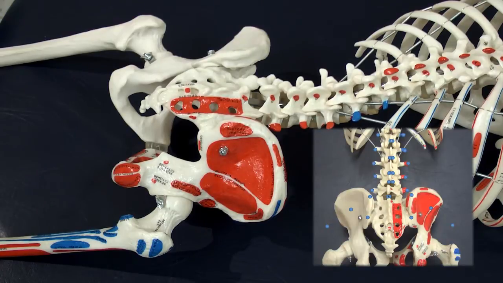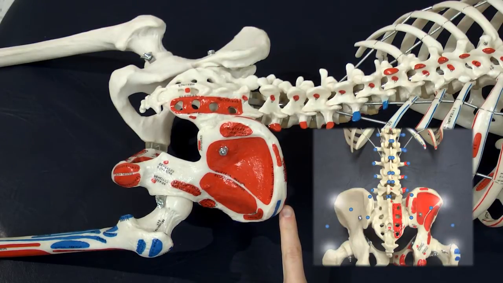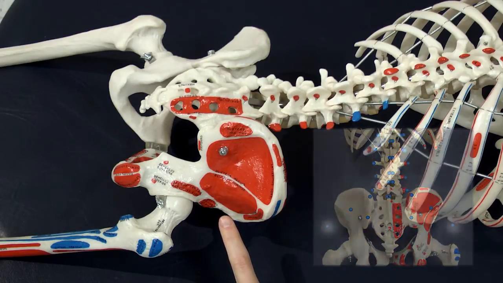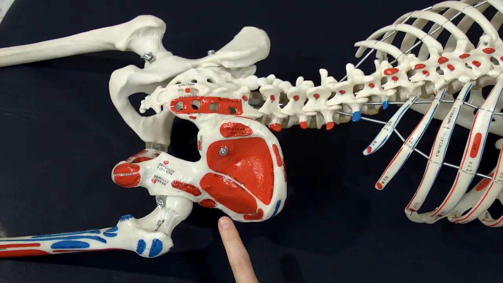2 additional tender points can be found. They are found by finding the greater trochanter of the femur and the superior aspect of the iliac crest, dividing that distance in half, and then palpating approximately 1 centimeter medial to the tensor fascia lata, which will be going between those 2 structures. That would be the posterior lateral lumbar 4 tender point.